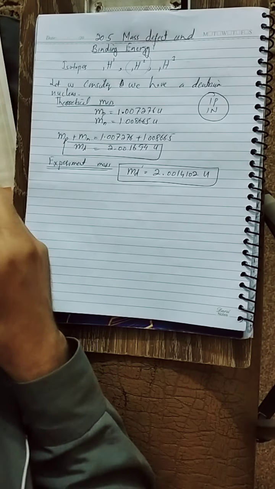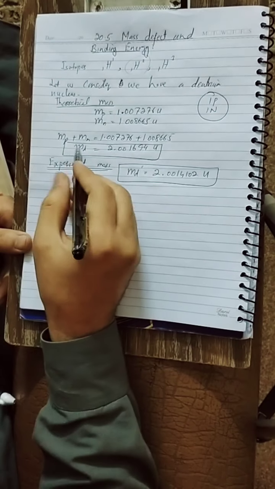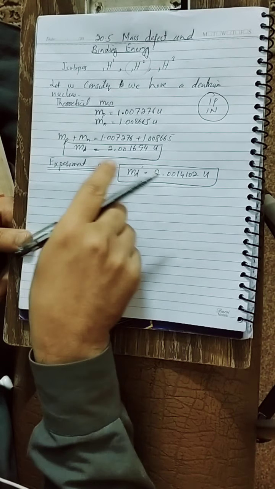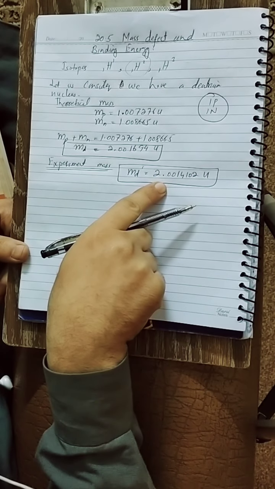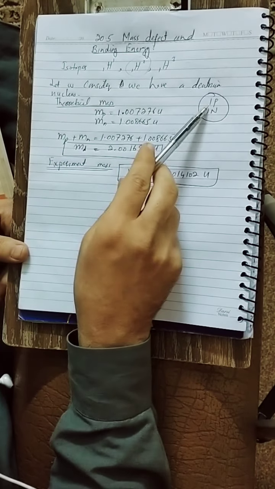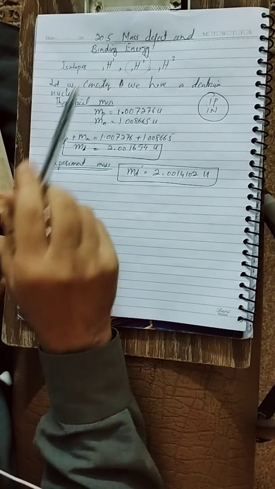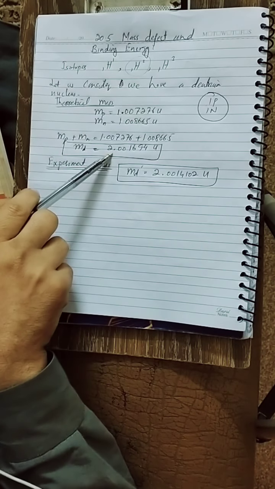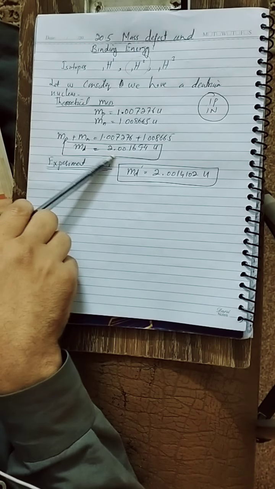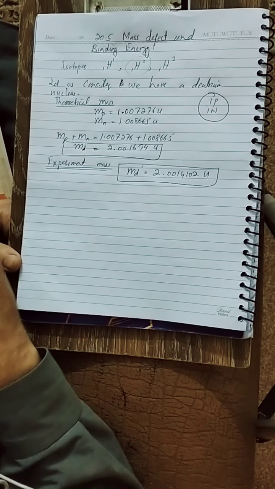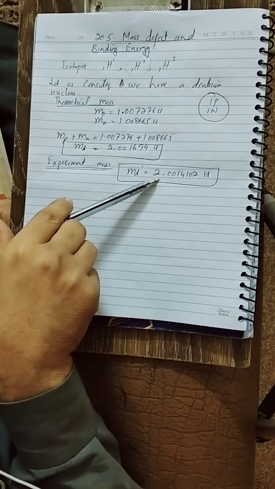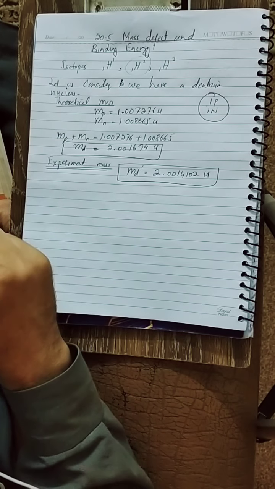When I compare these two masses, I get surprised, because the theoretical mass is greater while the experimental mass is smaller. There is a single proton and a single neutron in the nucleus, so I added a proton and neutron and got this mass. But experimentally the mass is smaller. So the question is why this mass is minimized, where this extra mass goes.